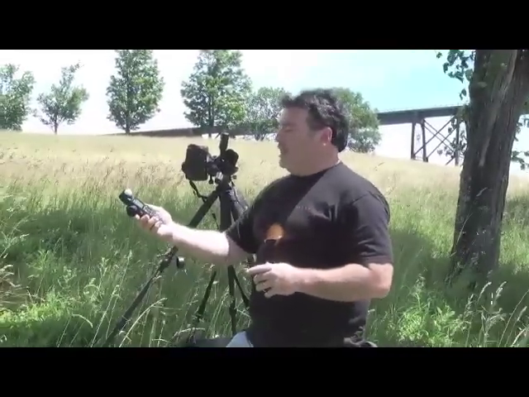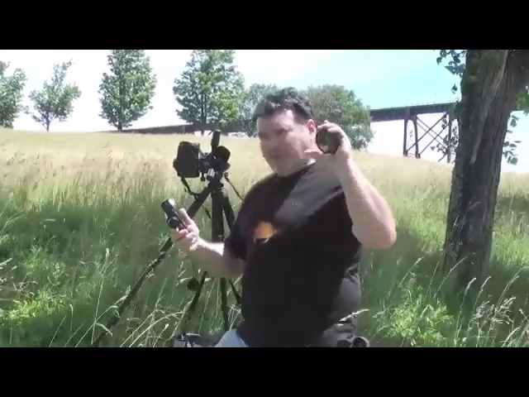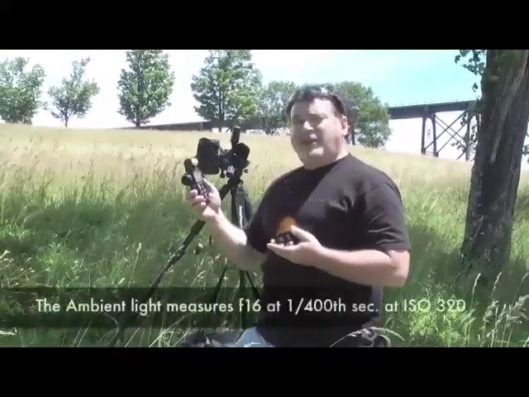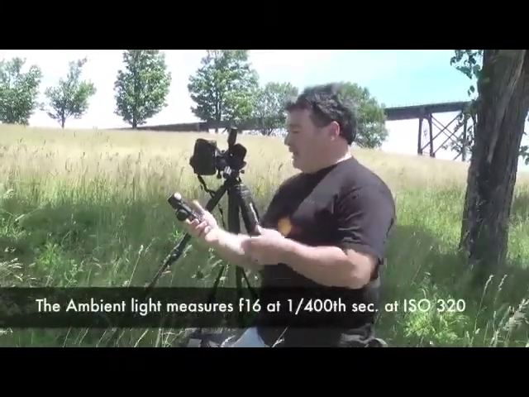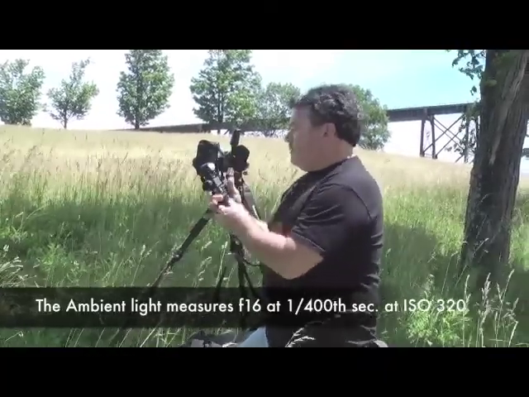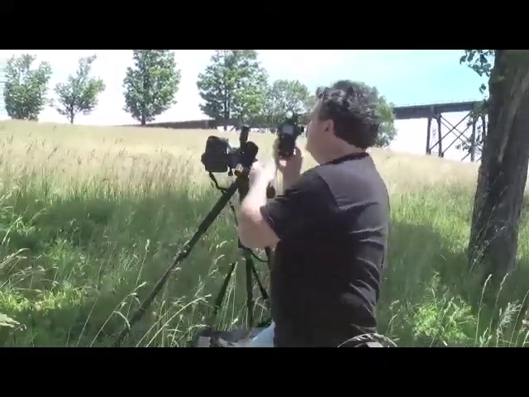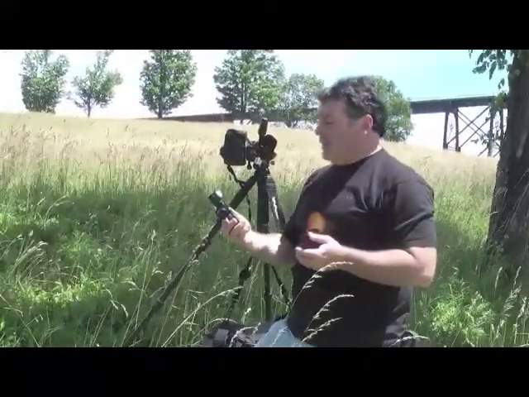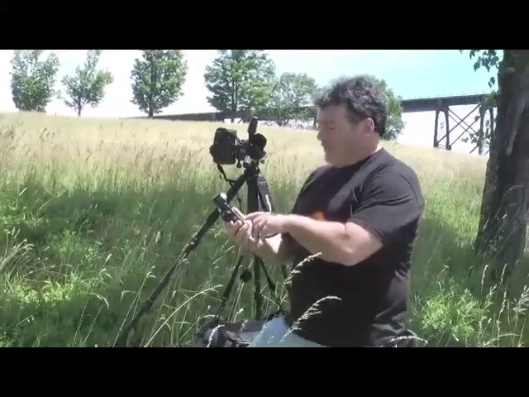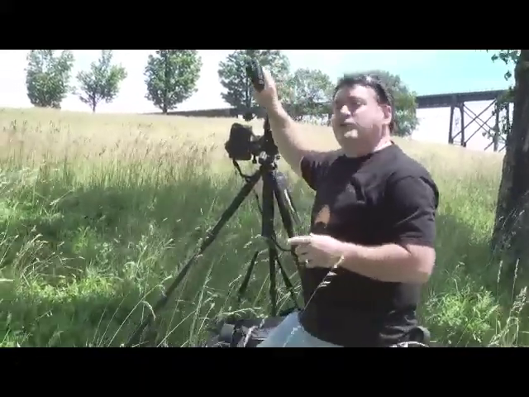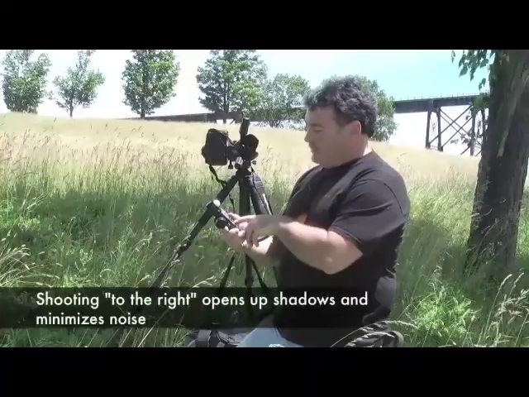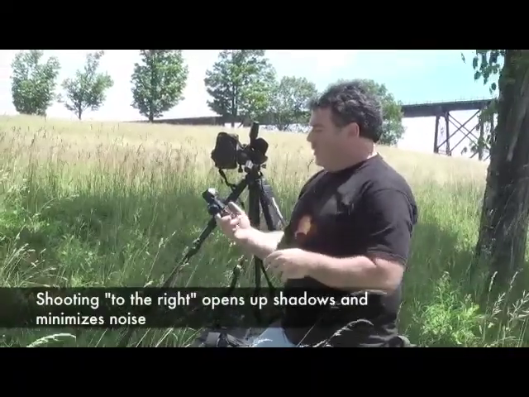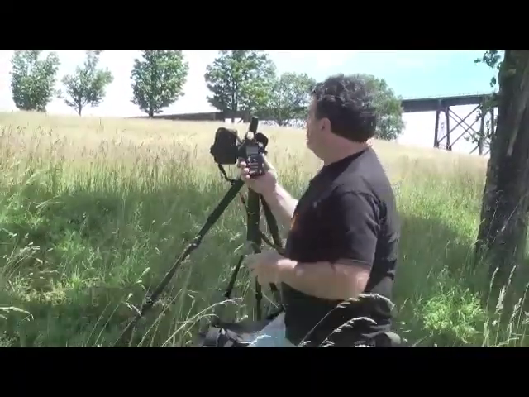So first of all, I take an ambient reading. And remember, I'm at 320 ISO because we're going to be using a polarizer. F16, 400th of a second is the ambient reading. Now I want to take a spot reading also off the clouds, and I get 800 at F16, which actually isn't that bad. It's only 1 stop difference, so not going to be a problem for as far as HDR goes. So if I want to put, again, those clouds to the right, I'm going to open up 2 stops from my clouds, which would put me at 200 at F16.